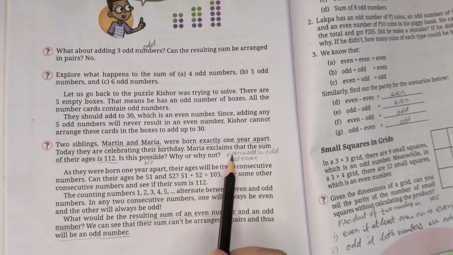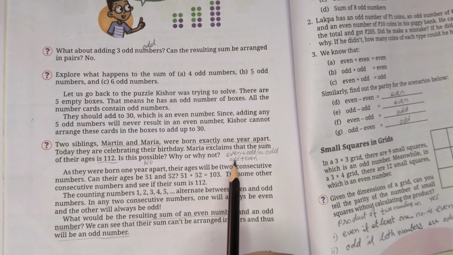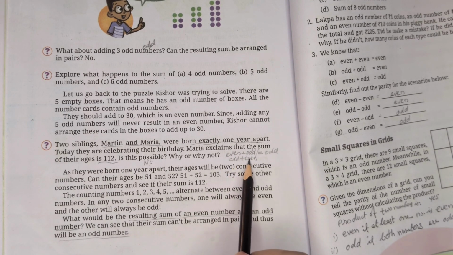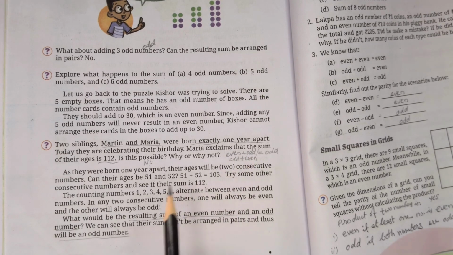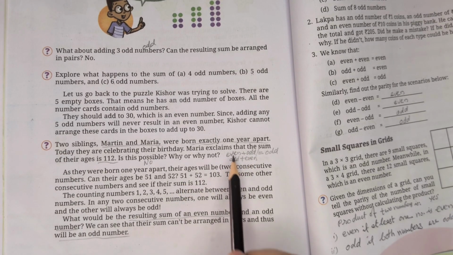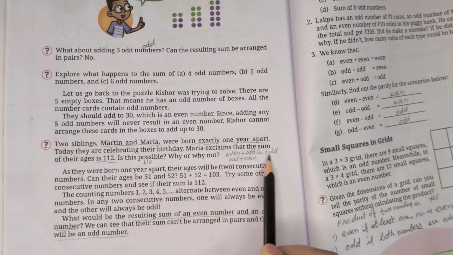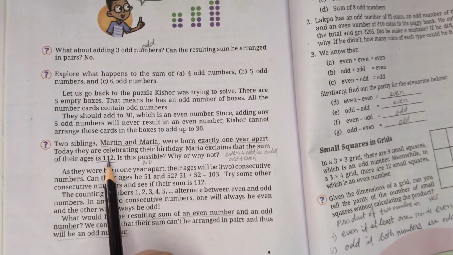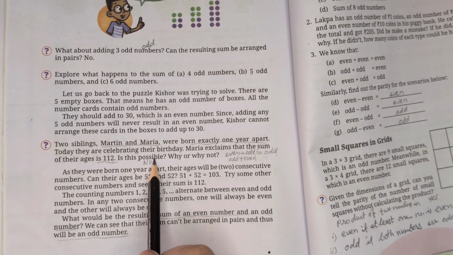So one number will be even and the next number will be odd, or the first number is odd and the next number will be even. Whatever it is, one is an even number and the other is an odd number. When we add an even number and an odd number, the answer will always be an odd number. But here she is getting 112, so that is not possible.